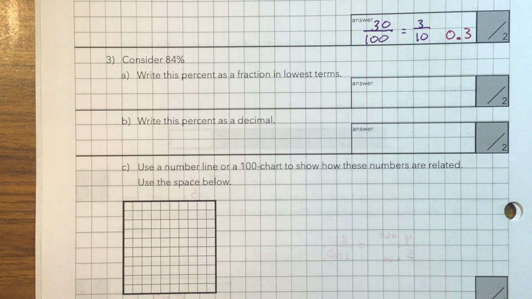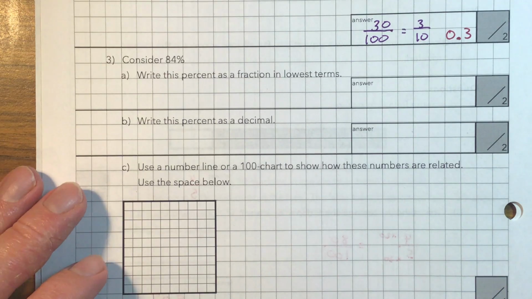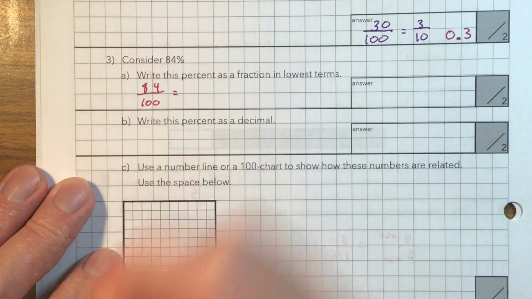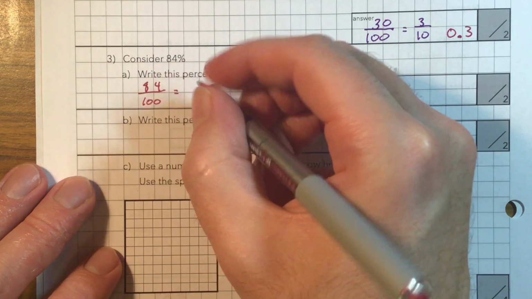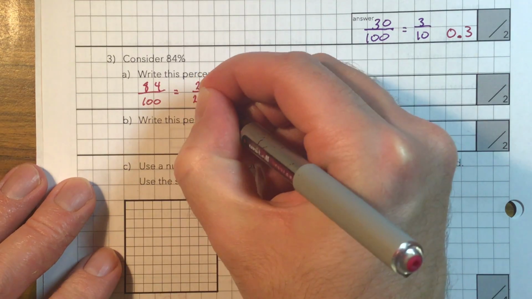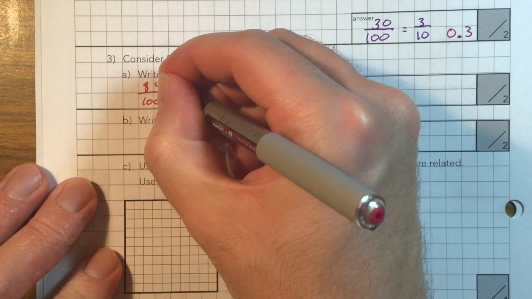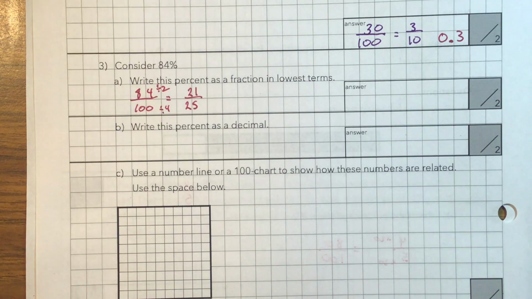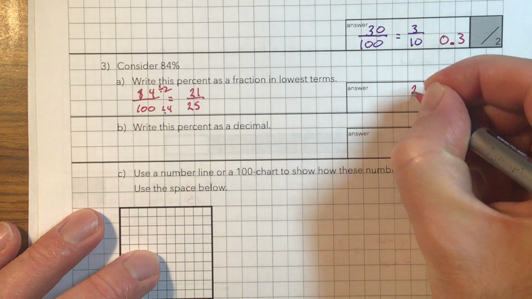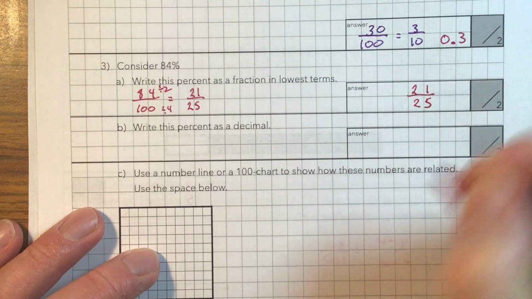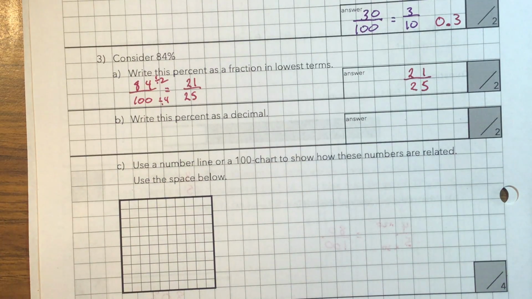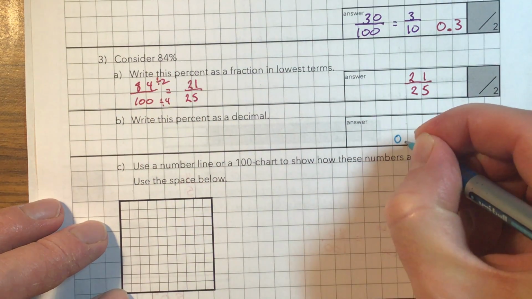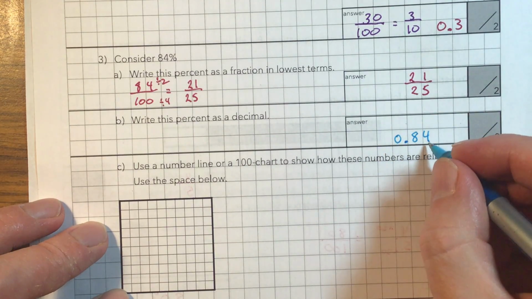Number 3. Consider 84%. Write this percent as a fraction in lowest terms. So 84% is 84 out of 100. Now I can divide both of those by 4 to get 21 out of 25. If you divided it by 2, you'd get 42 out of 50, and then you divide it by 2 again to get 21 out of 25. So I write that in here, 21 out of 25. What is this percent as a decimal? Well, 84% as a decimal is 0.84, 84 hundredths.